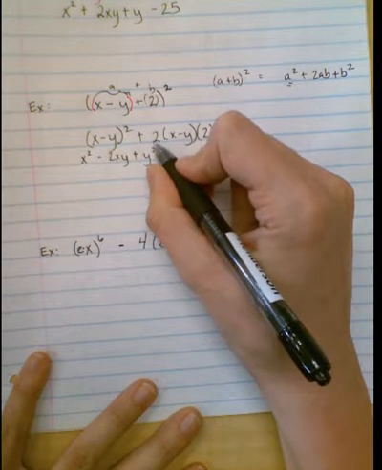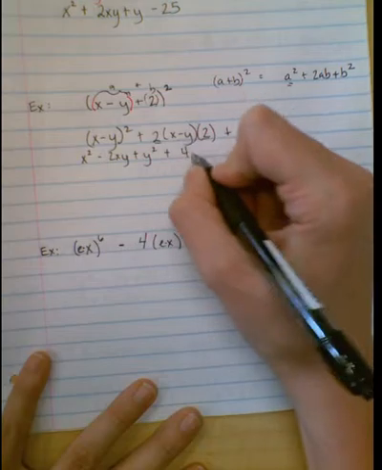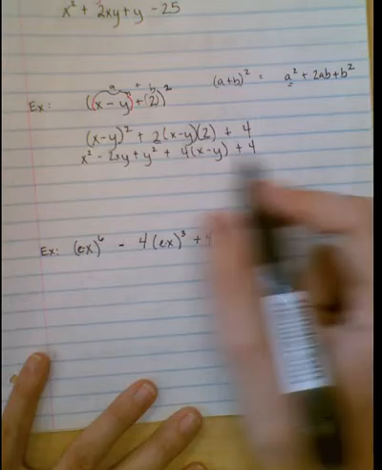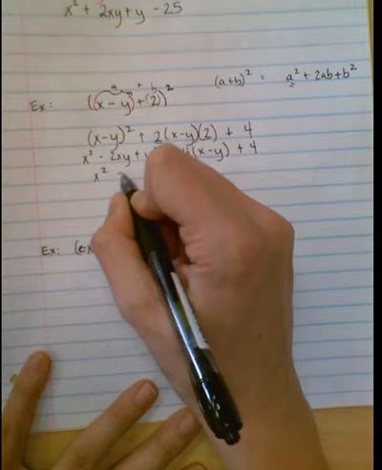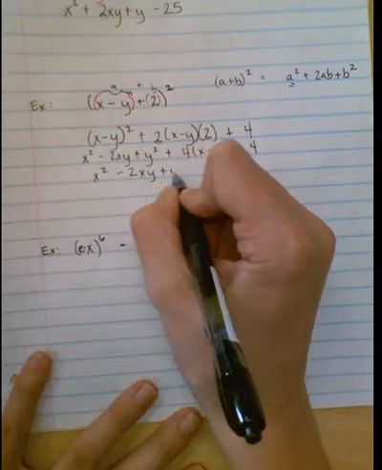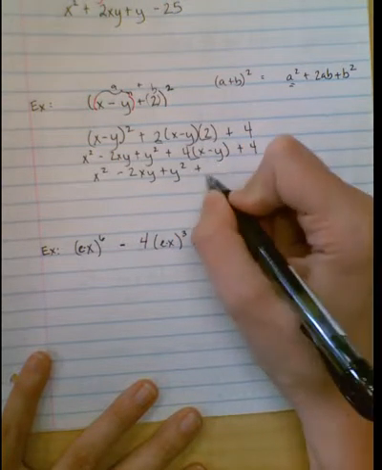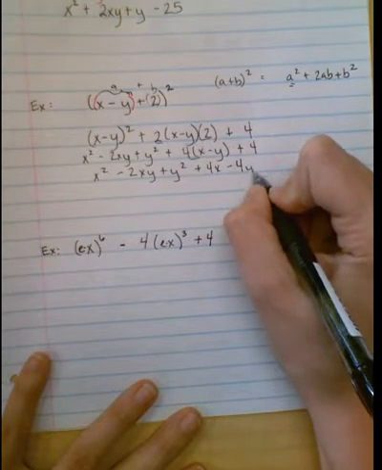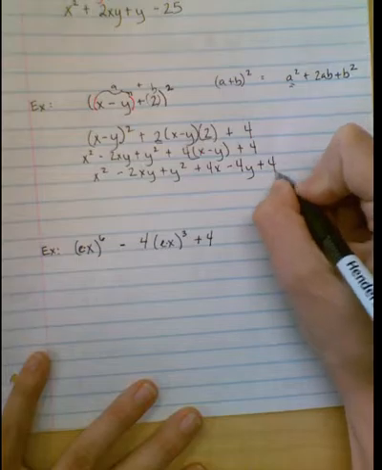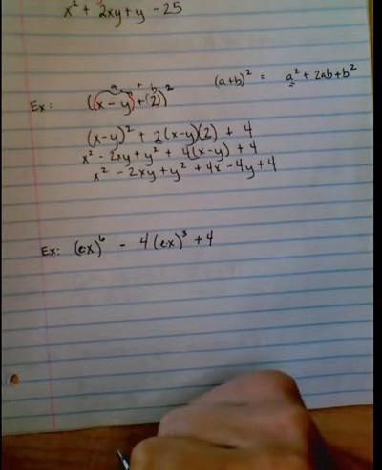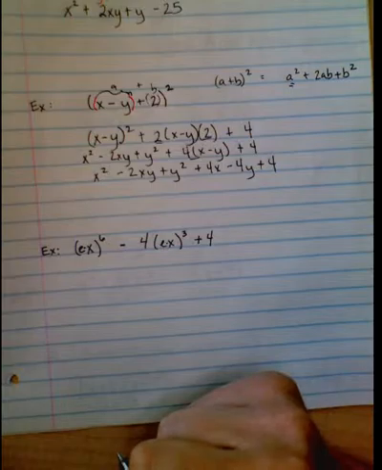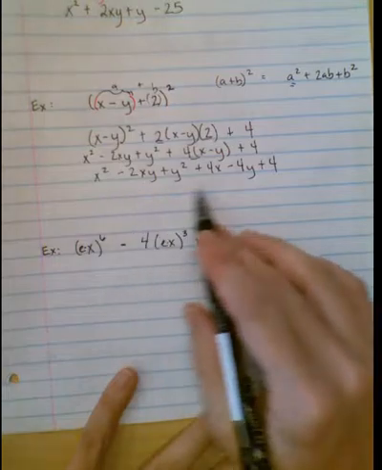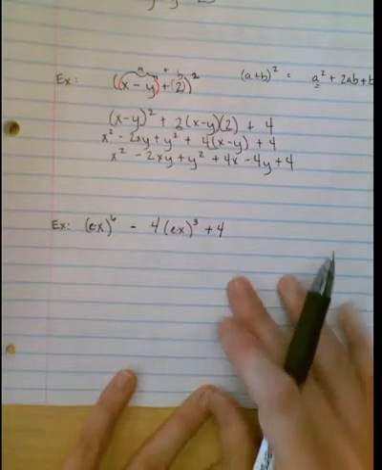I'm going to multiply those together and get 4x minus y plus 4. One more step here to go. x squared minus 2xy plus y squared plus 4x plus negative, so I'll just let that be minus 4y plus 4. Well, is there anything I can do with any of those terms to make it simpler looking? Doesn't look like it. So no more common terms to be added together. You can just go from there.